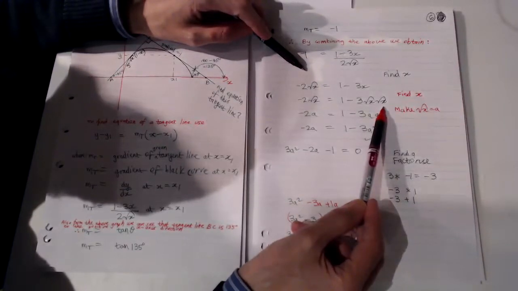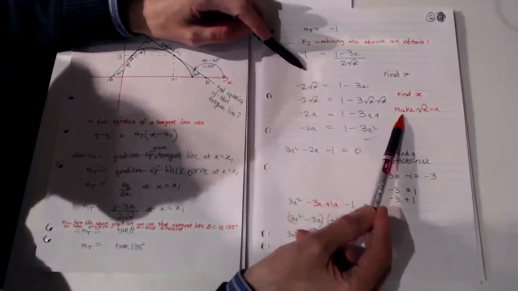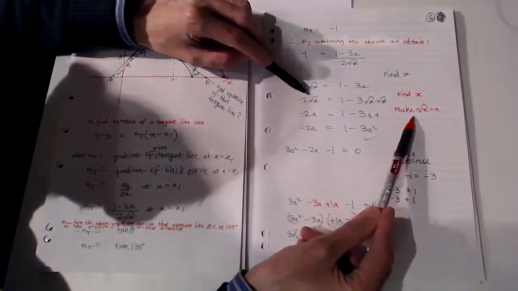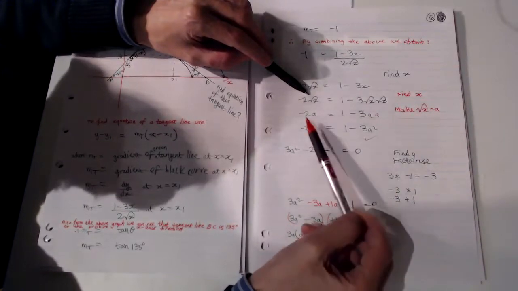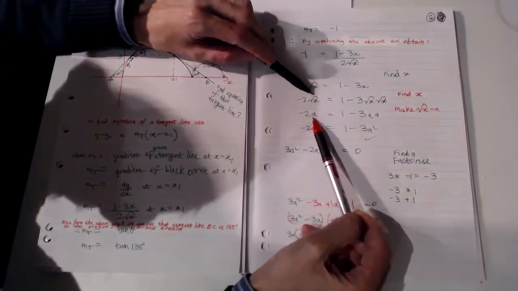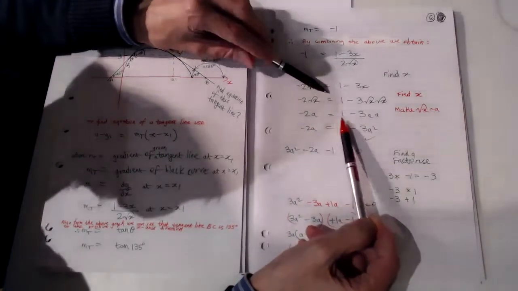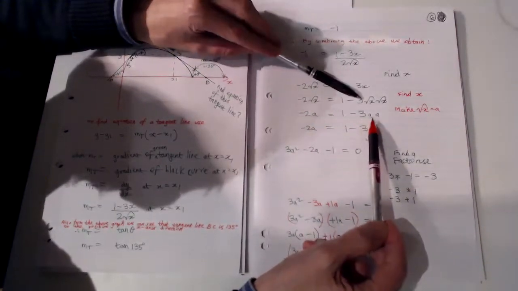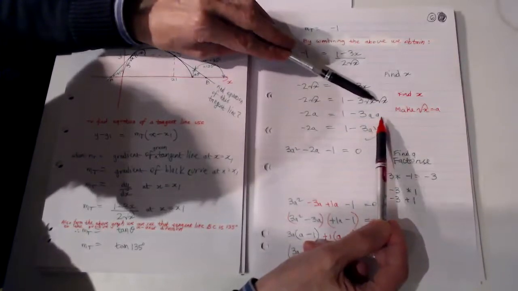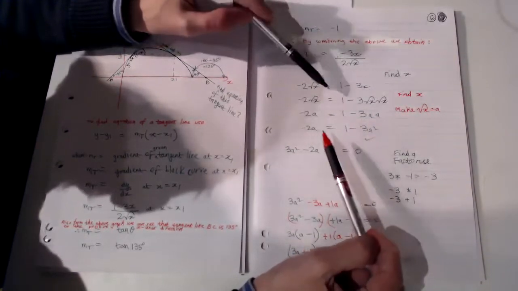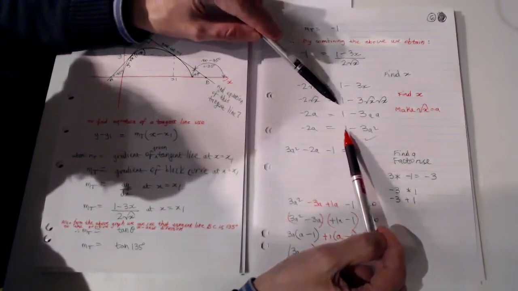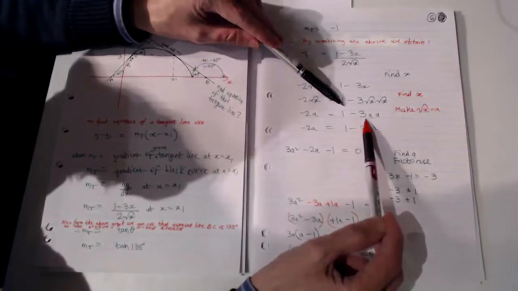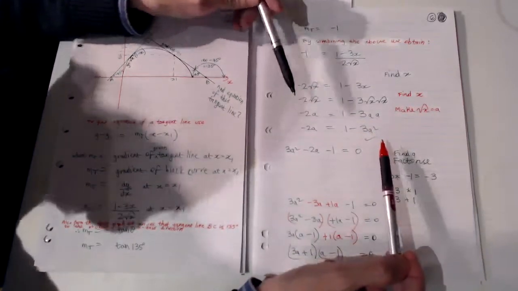To make it a little easier on our eyes in the subsequent calculations, wherever you see square root of x, we make it equal to a. So minus 2 square root of x, which is minus 2a, is equal to 1 minus 3 times a times a, which is 3a squared.